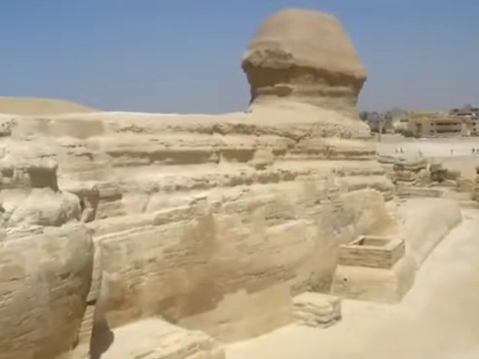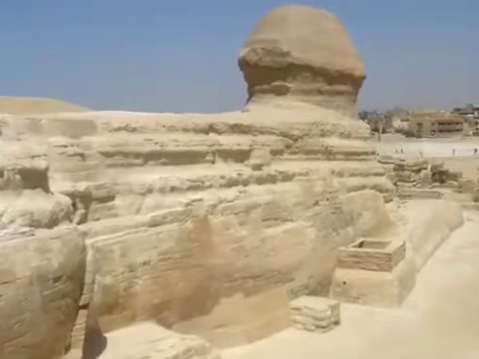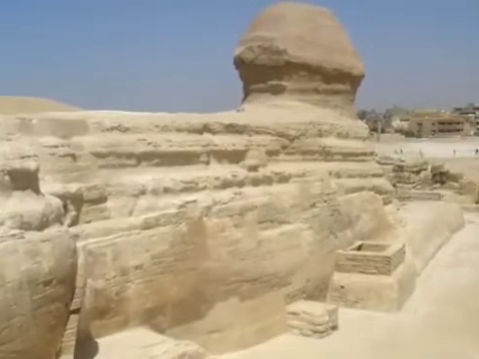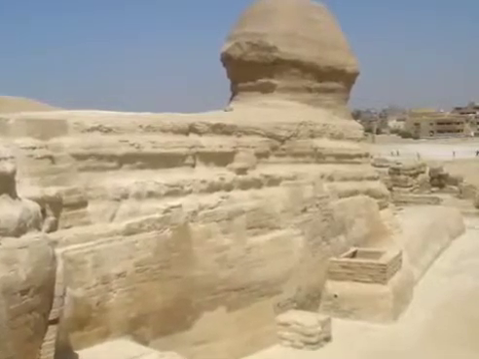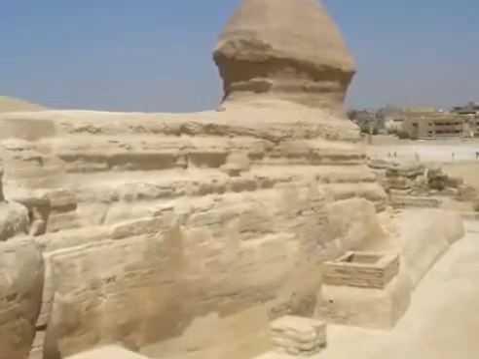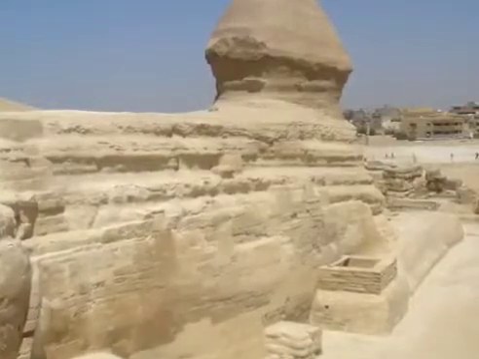The Sphinx as well has all sorts of erosions on it that do have impact on our concepts of when the Sphinx was built or carved.